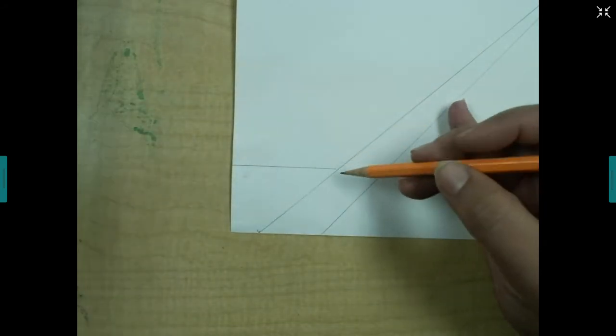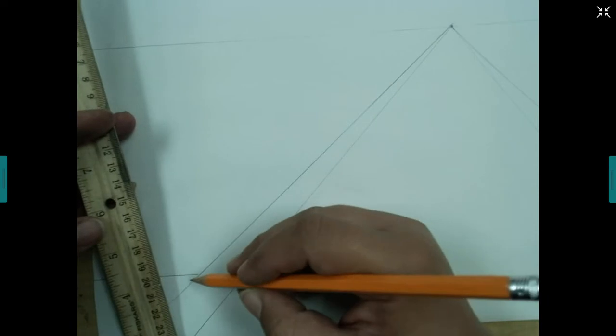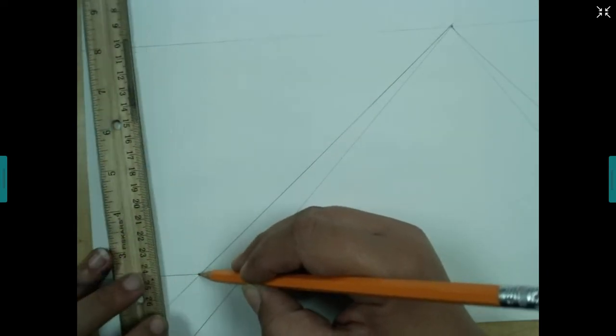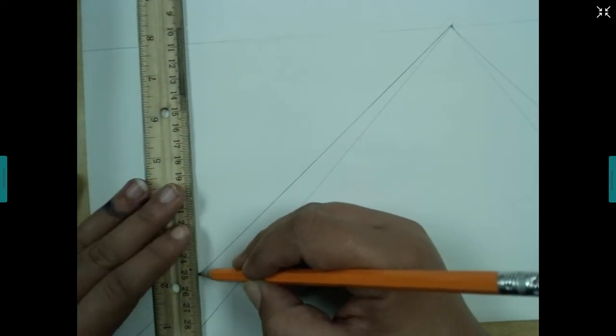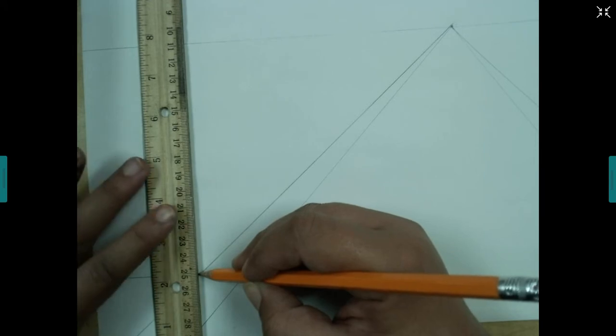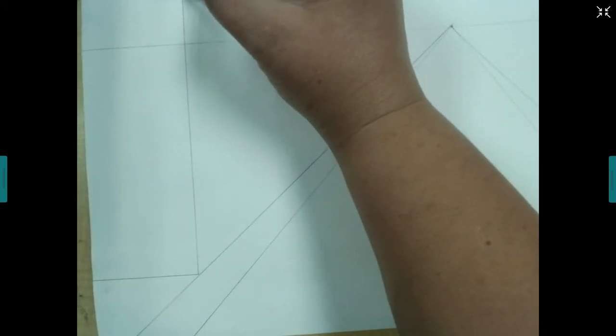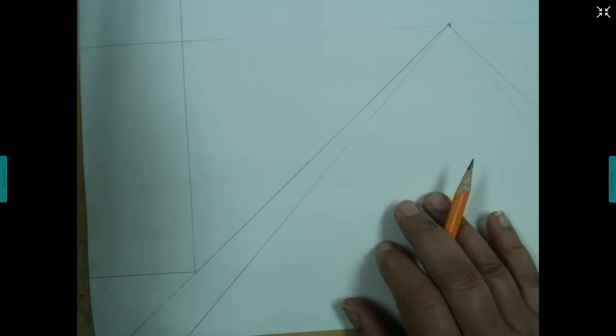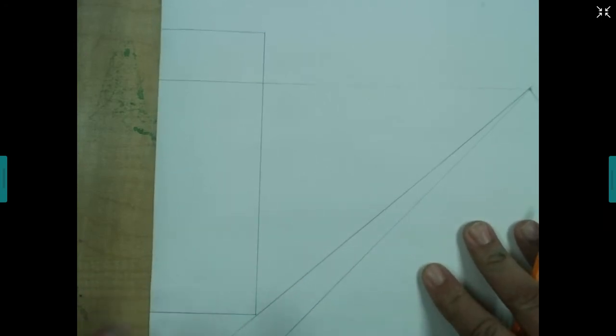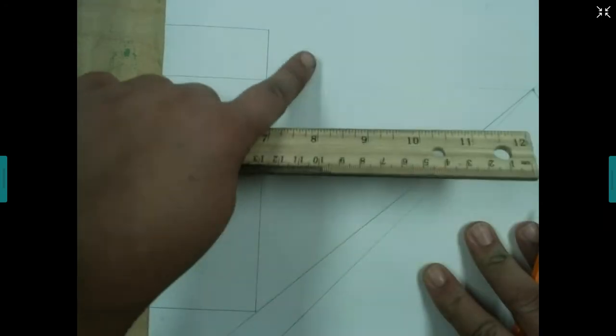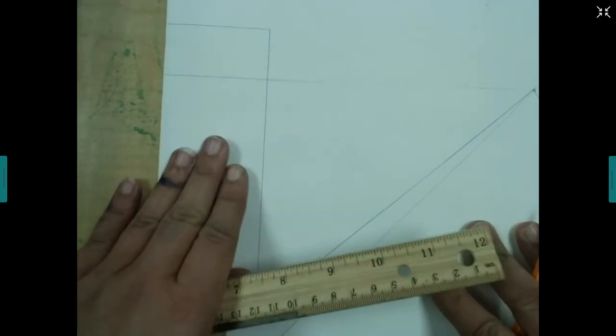This first building, we start with a square, but I'm going to have it running off the edge of the page. I'm not making it super tall. So there we go, I have a rectangle here. This is the side of the building that's facing me.